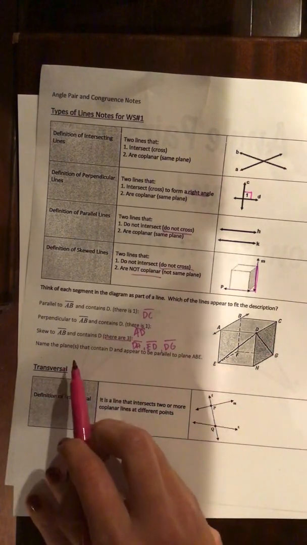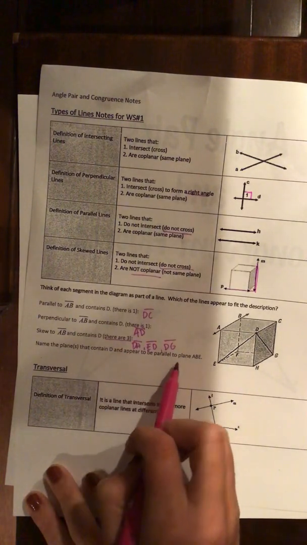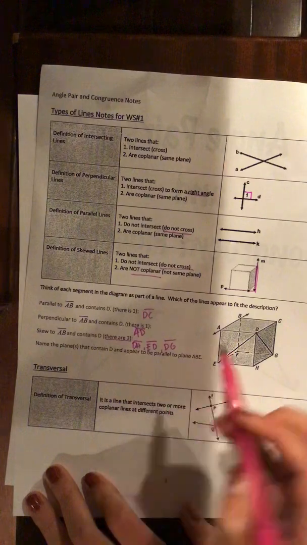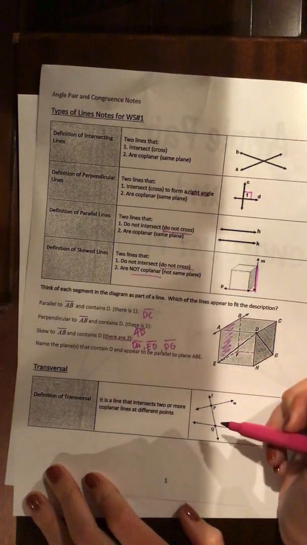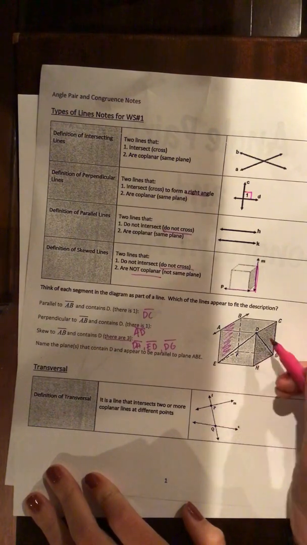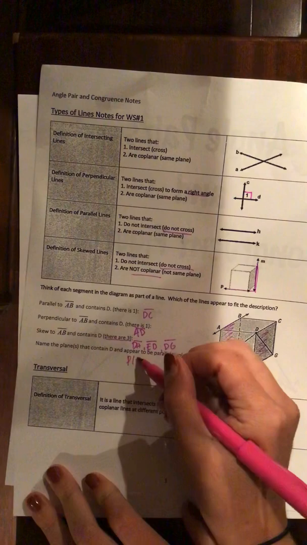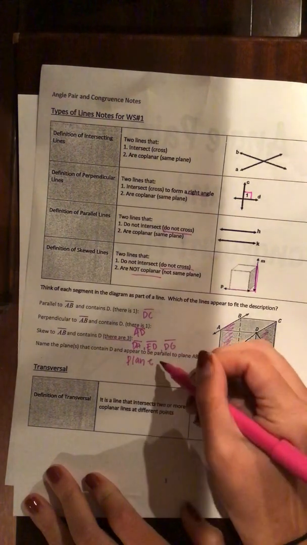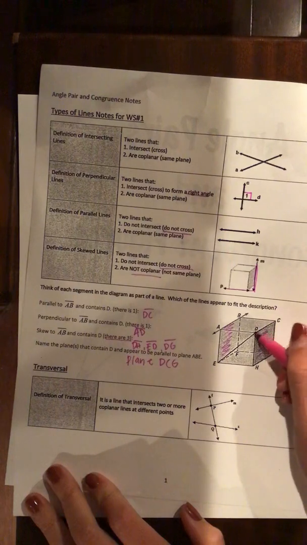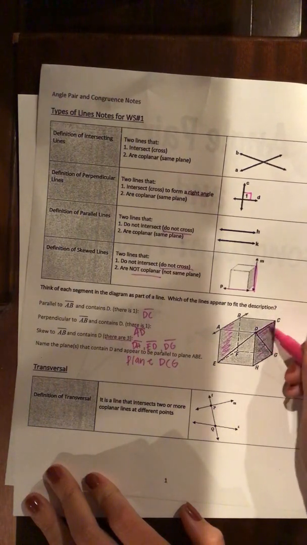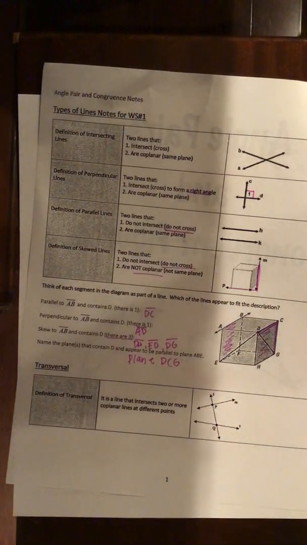And then name the plane or planes that contain D and appear to be parallel to plane ABE. So plane ABE is like this side here. And if we want a plane that's parallel to that, it would be the plane over here. So it would be plane DCG. Remember, we only need 3 letters to label a plane. So those 2 planes would be parallel to each other.